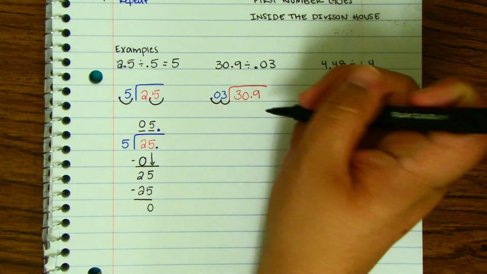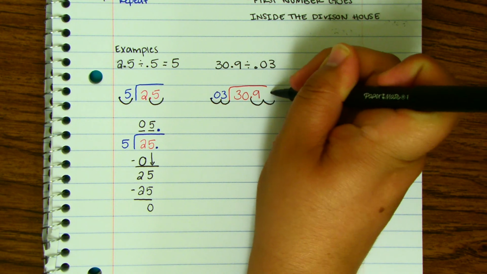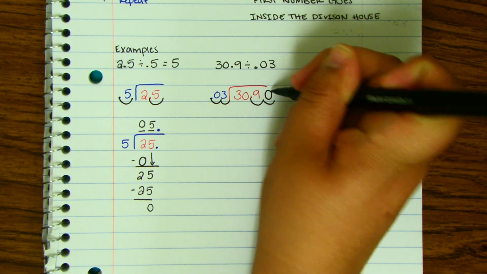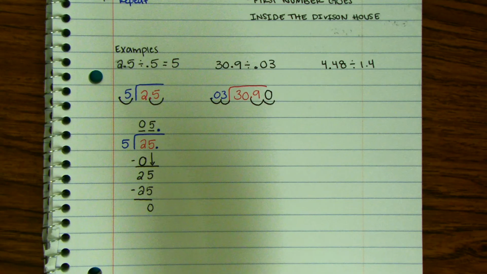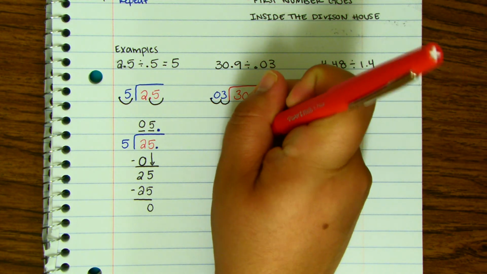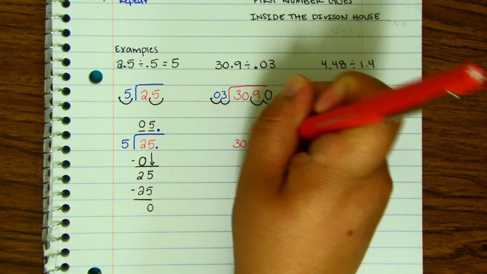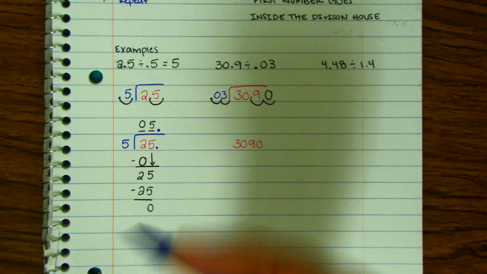So I'm going to count 1, 2 places, and I have to now add in an extra 0. So when I rewrite my problem, my new problem on the inside of the house is going to be 3,090 divided by the number 3.